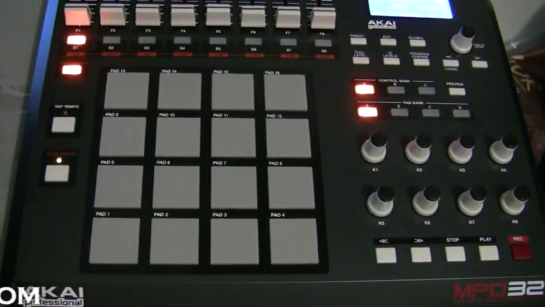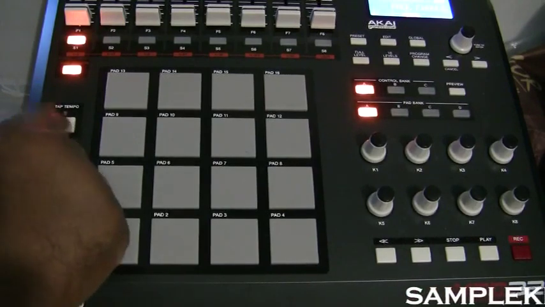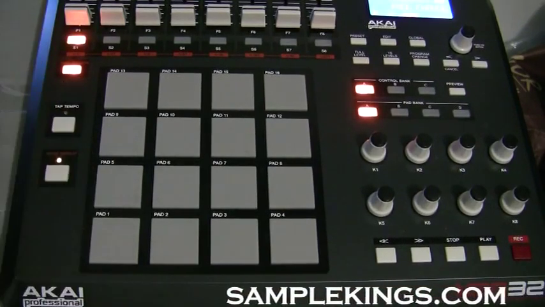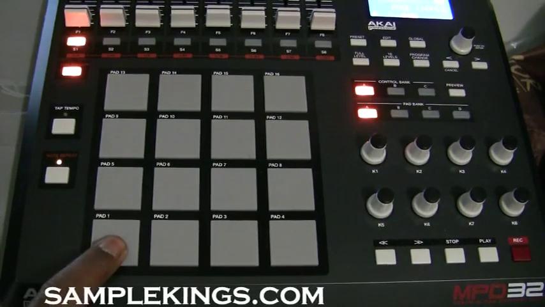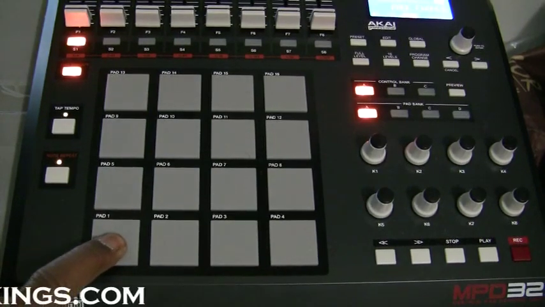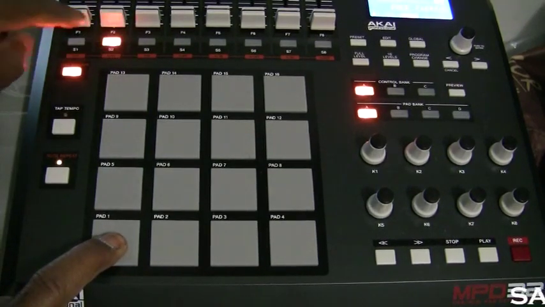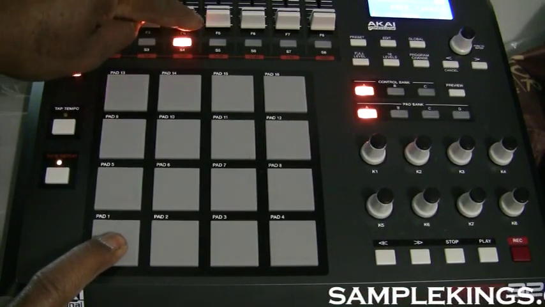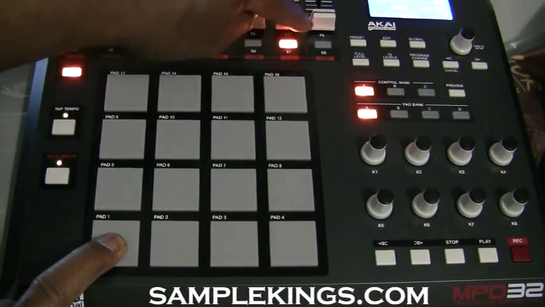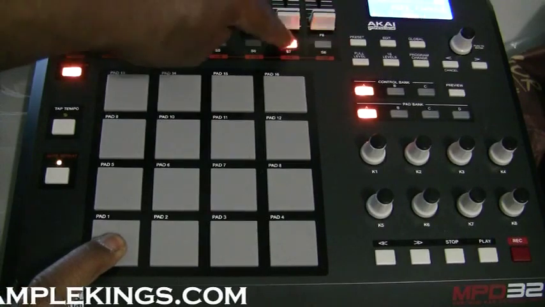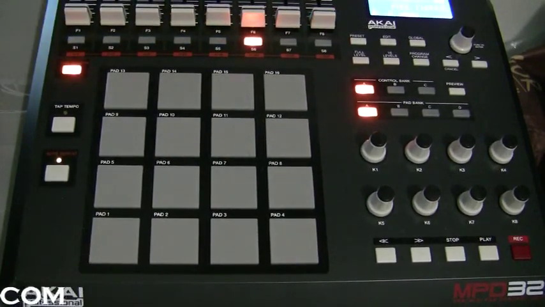And this is all based on my tempo. So I do a different tempo now. So you see what happens here? And that's how note repeat works.